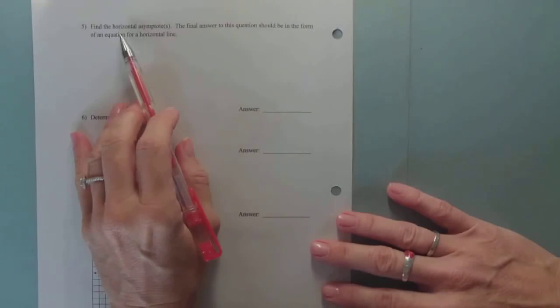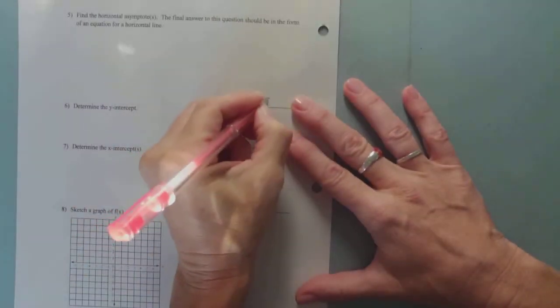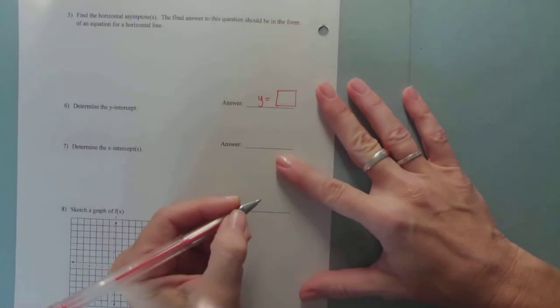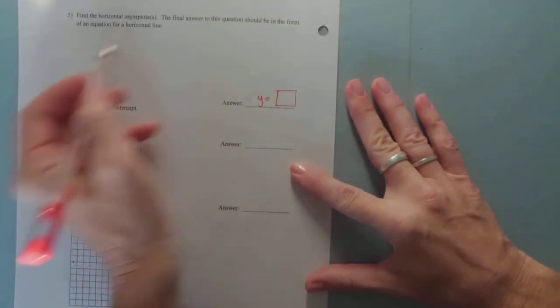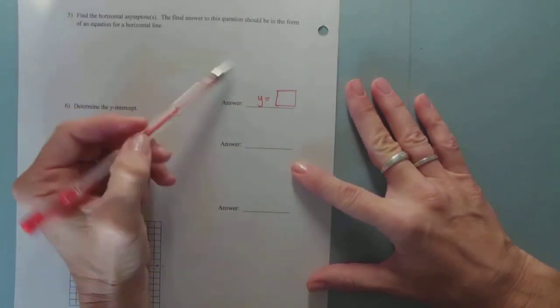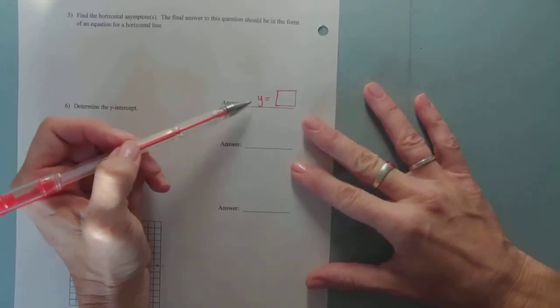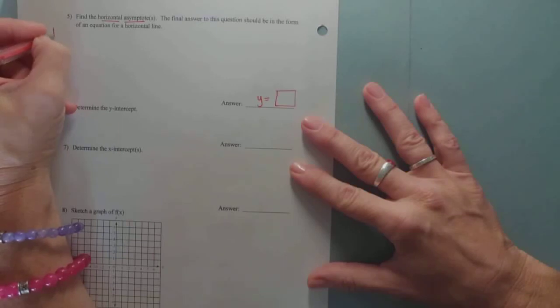This is an add-on. This is where your last homework assignment stopped. We're going to continue on and do number 5 to find more graphical information. It says find the horizontal asymptotes. The final answer to this question should be in the form of an equation for a horizontal line. So I know that my answer is going to be y equals some number. That number is going to be my horizontal asymptote, if I get a real number here. If I end up getting an answer of infinity or negative infinity, then we know we do not have a horizontal asymptote.